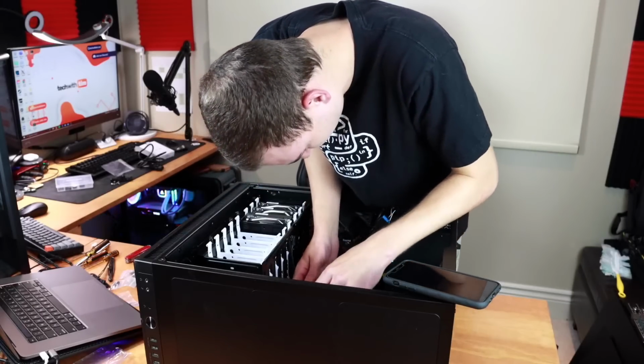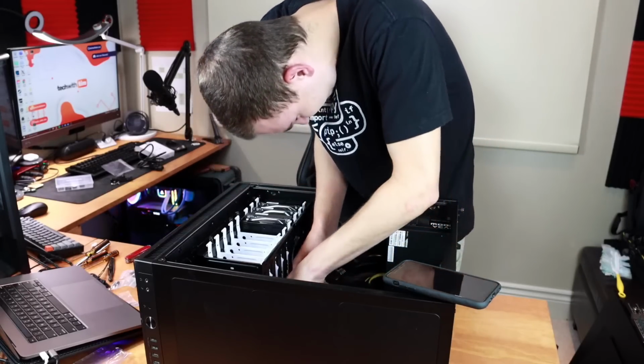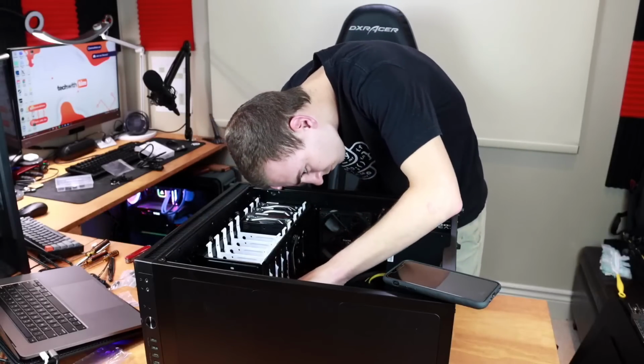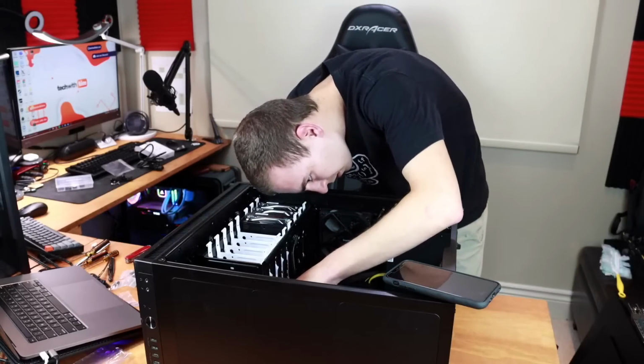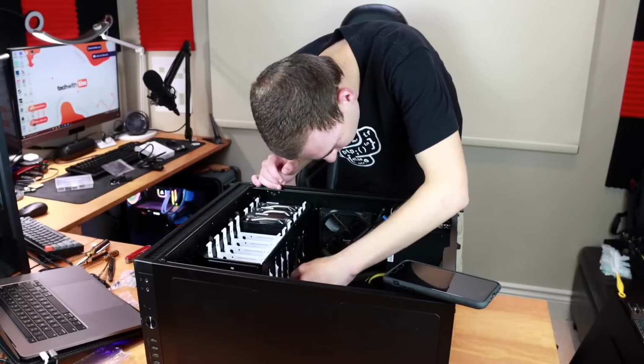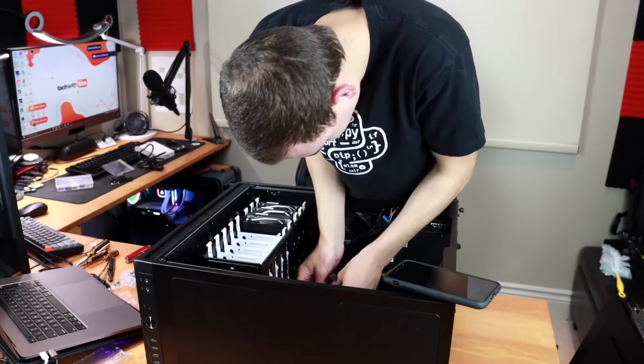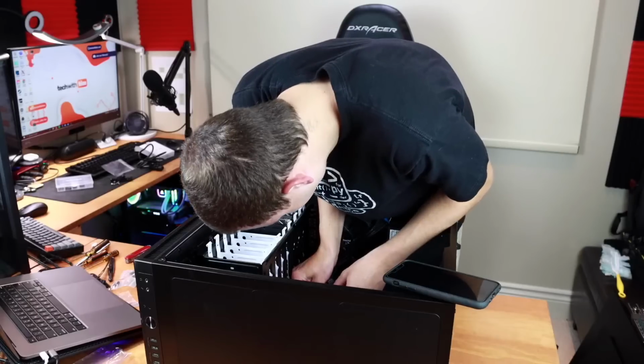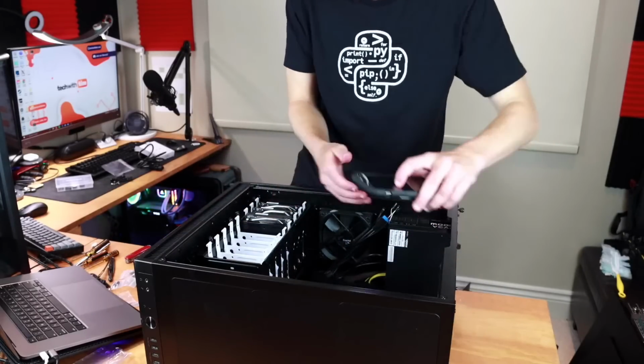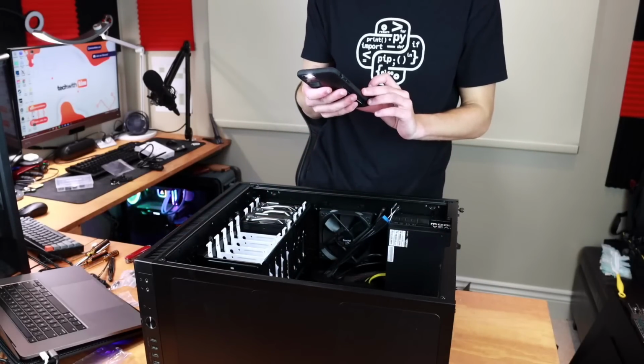Okay, 1 SATA. Come on. 2 SATA and 3 SATA. Great. Okay. Let's see.